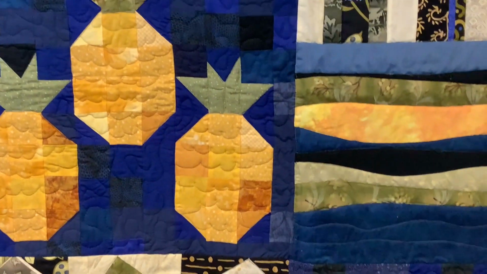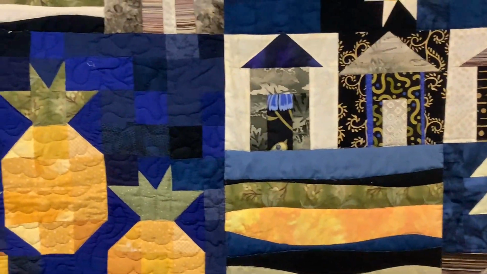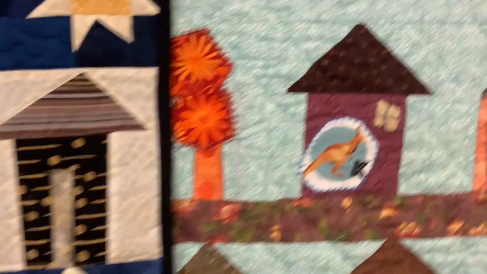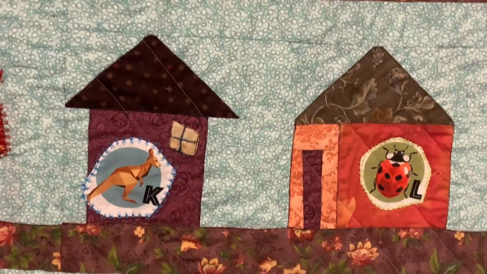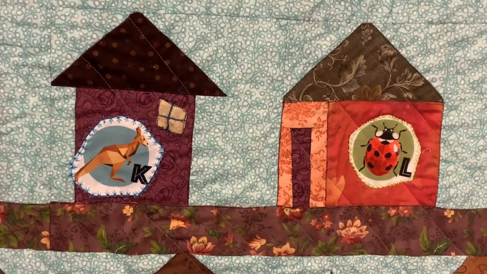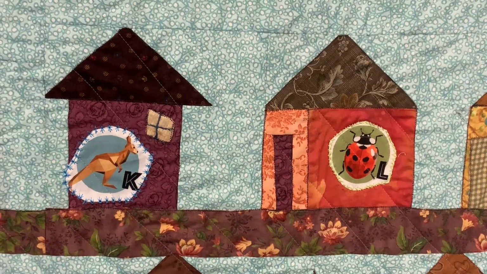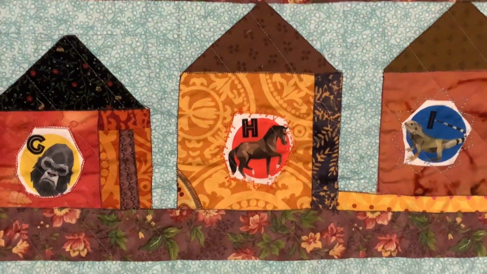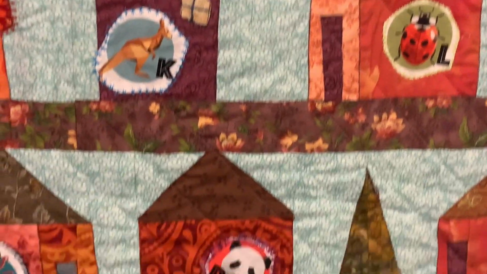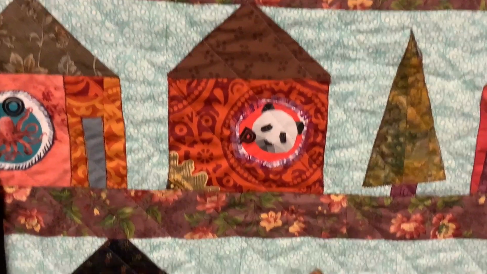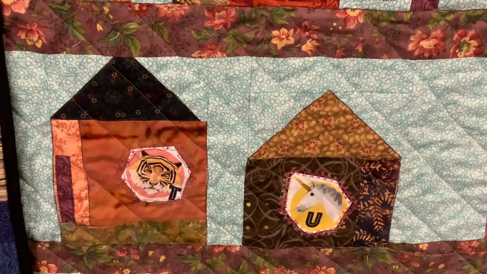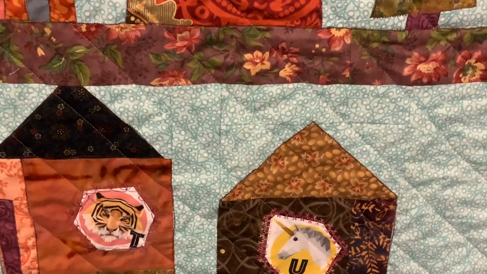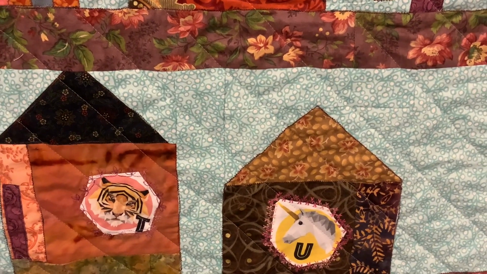I like making things that are a little bit different. There's these houses, and here's my little animal houses. And once again, the roof might overhang. The roof might just go right to the edge. Everything's just a little bit different in each of these houses. Some of them are lower than others. I just added a piece of sky. You can see the seam there if you look closely.